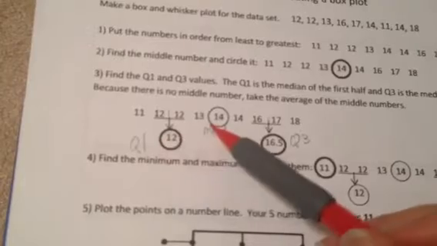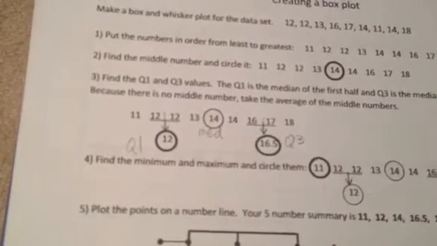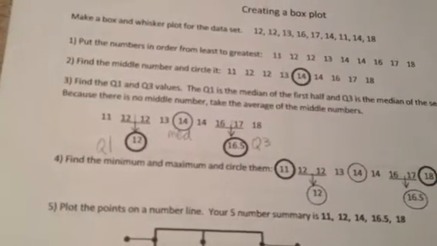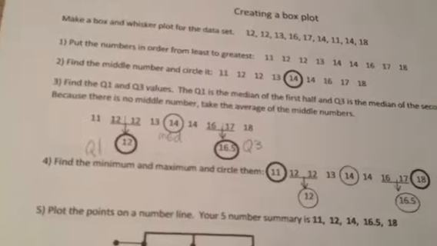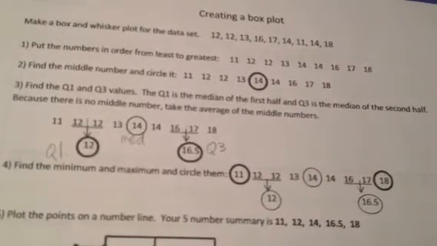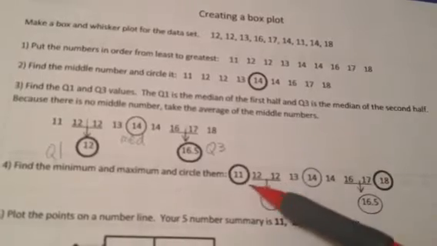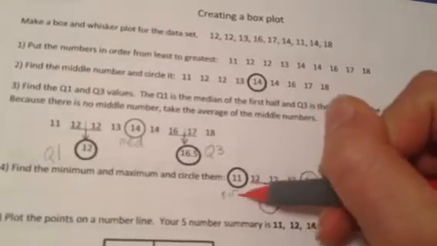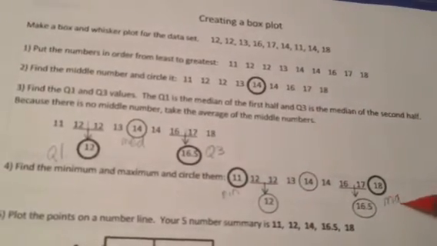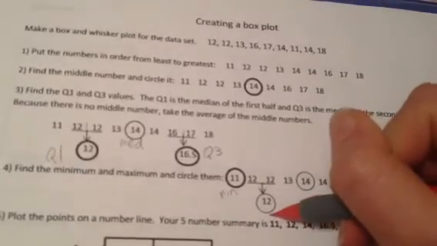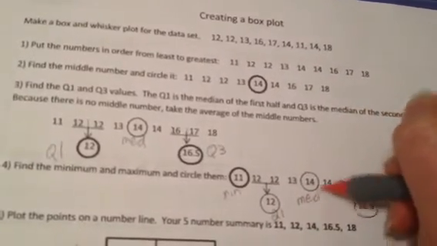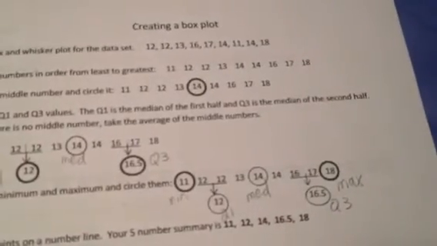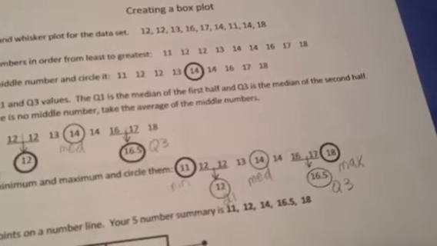So now we have our Q1, our median, and our Q3 of the box plot. It's a 5 number summary, so the last thing we need to find is the min and maximum. To find the minimum and the maximum, all we need to do is circle the lowest point and the highest point. So we have 11 right here, which was the lowest, and we have 18 up here, which is the highest. So this becomes our min, and this becomes our max. We already have the other ones from before. This is our Q1, this is our median, and this is our Q3. So we have all 5 numbers of our number summary. That's what I bolded right here.